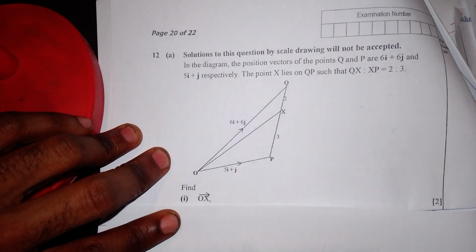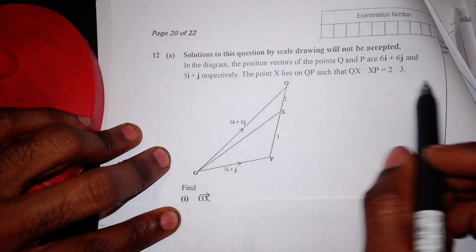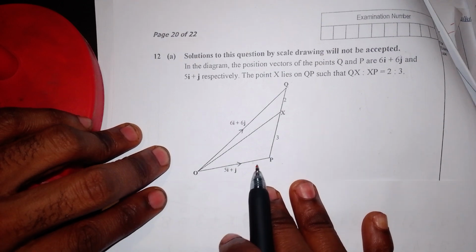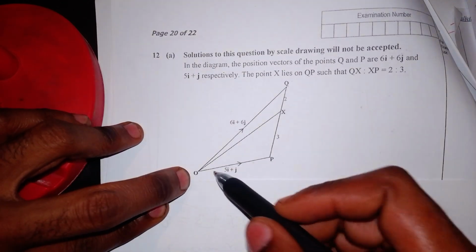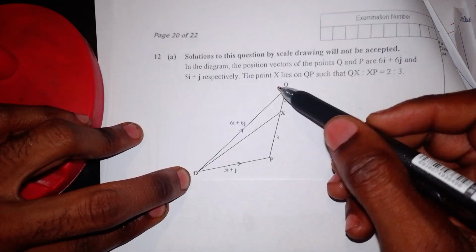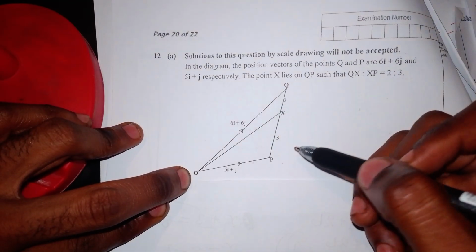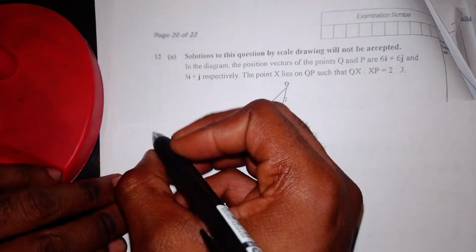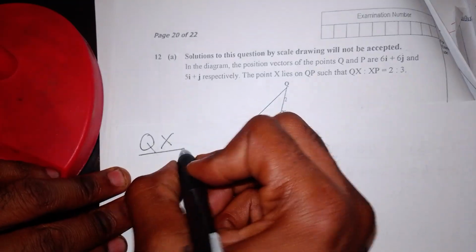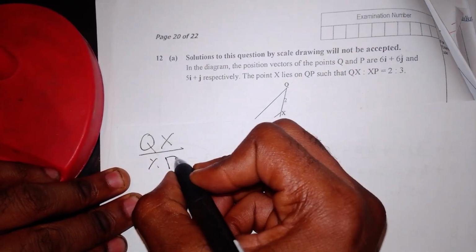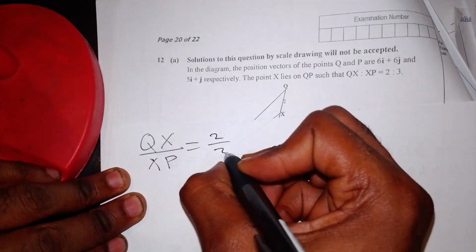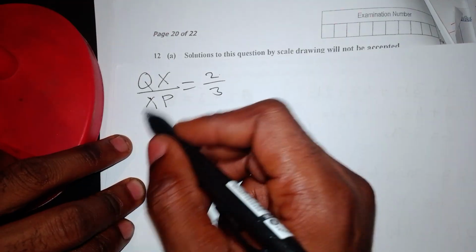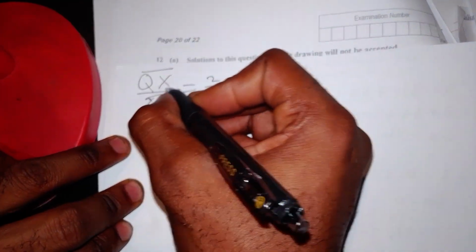So to find OX, you can just mess around with this ratio and make OX the subject of the formula. Yes, it's possible you can start with maybe OQ plus QX and then you find QX, but I think that's a lot of work. So let's just use this. QX to XP is equal to 2 to 3. So now to solve for OX, you can cross multiply first. These are vectors, by the way.